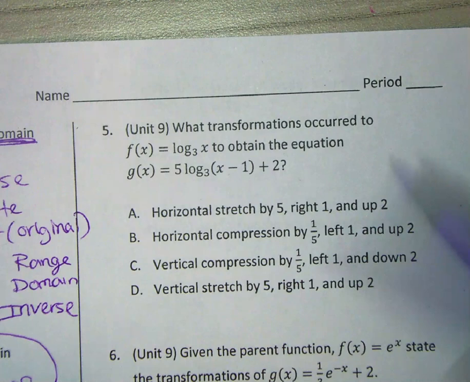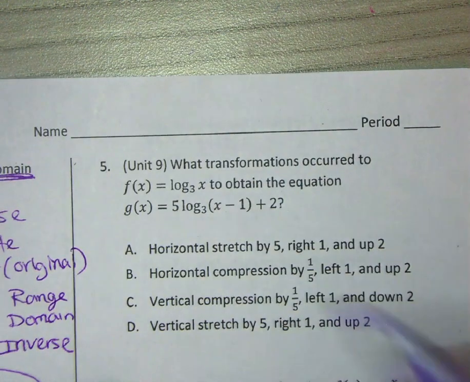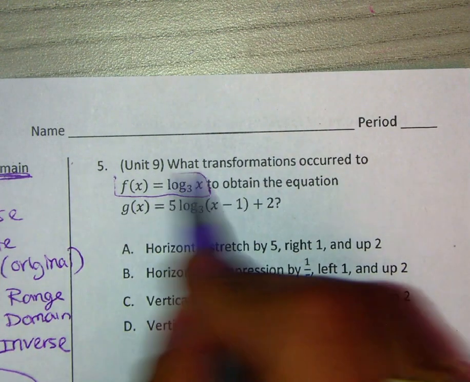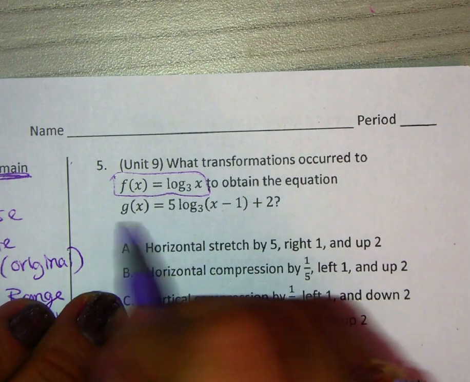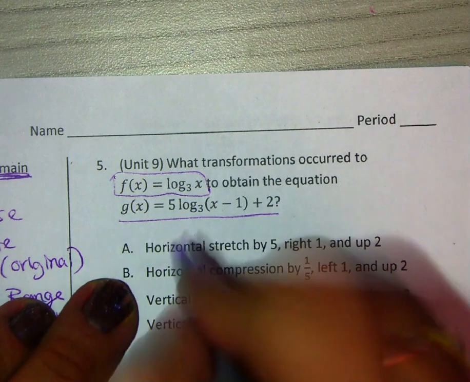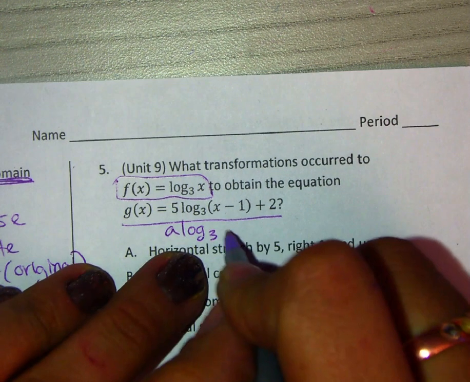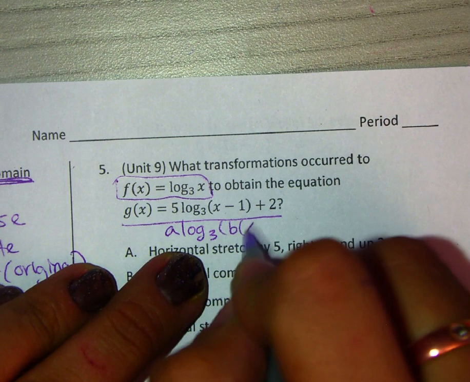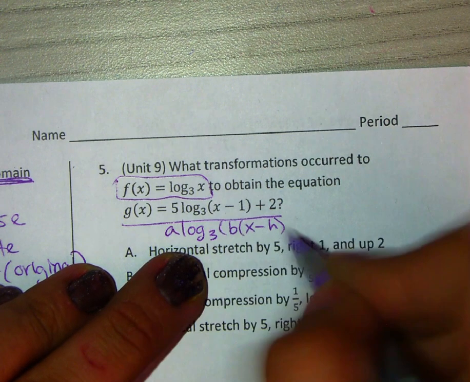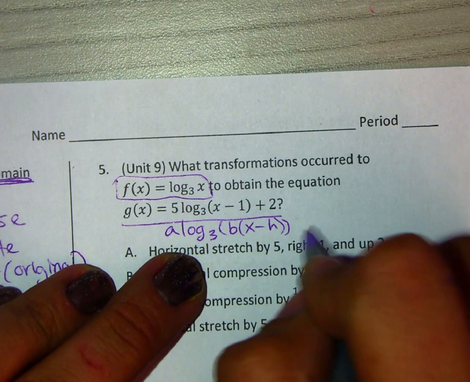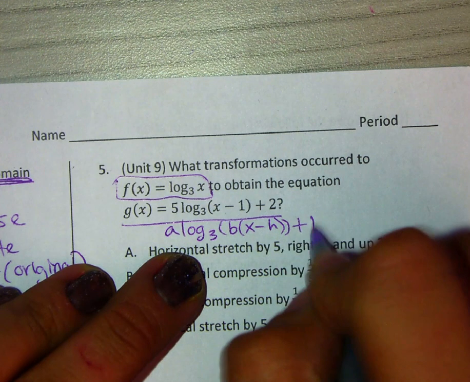All right, number 5. Transformations. They give you the parent function, and they want you to describe what happened to it. So A value is always in the front of the log. B value is always on the inside of the input. And then K value is at the end.